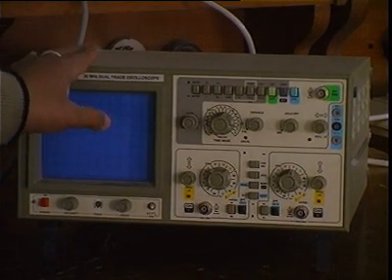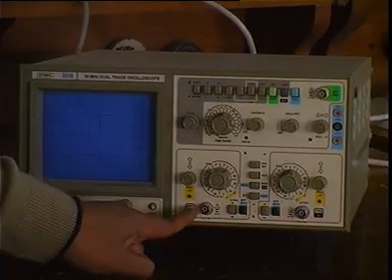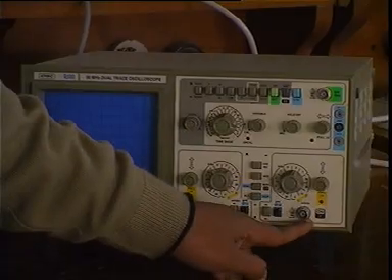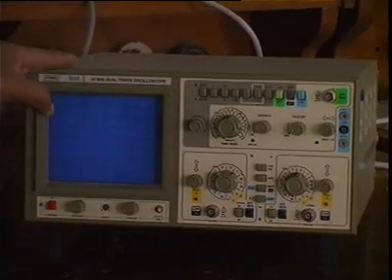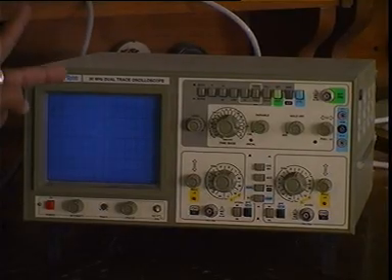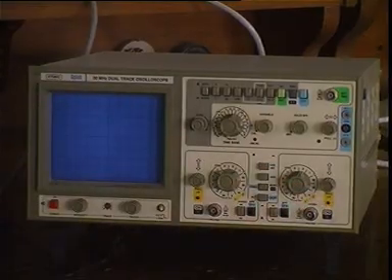How will I feed the signal in? I have these two BNC connectors here and here. I will feed the signal through a BNC cable to this input or to this input or to both of them. This is called a dual trace oscilloscope. It's got two traces. So I can represent two signals at the same time by feeding one signal each to each of these BNC inputs.